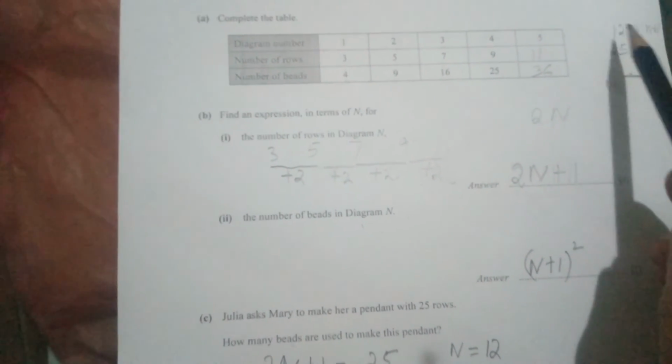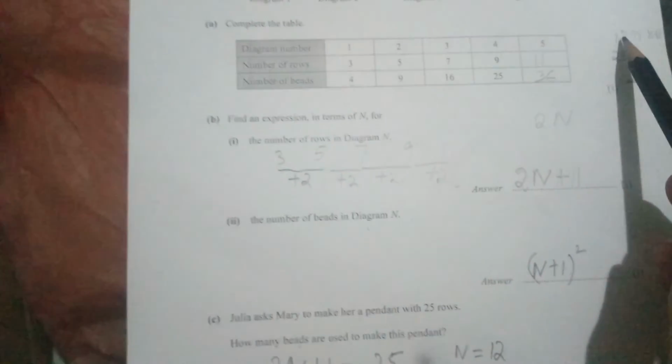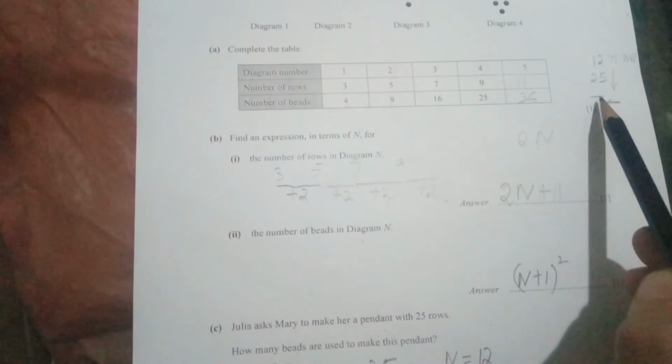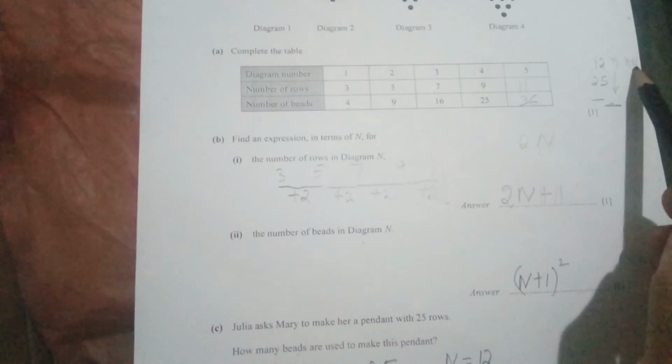So where the number of rows is 25, this is term number 12, and the number of beads will be here. If you remember the pattern in this sequence, the number is the square of the next term number.